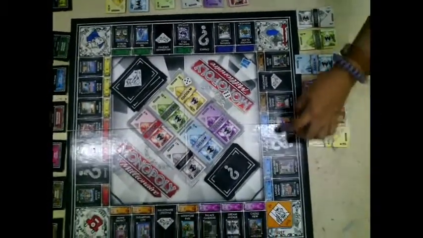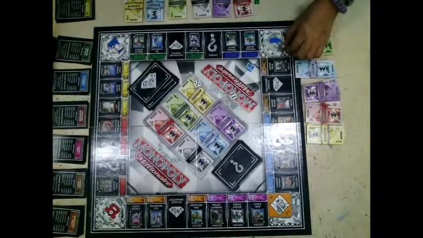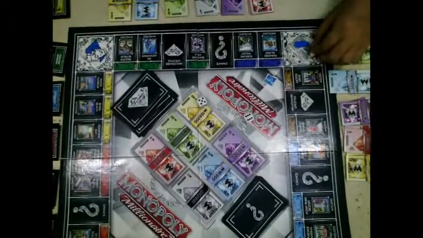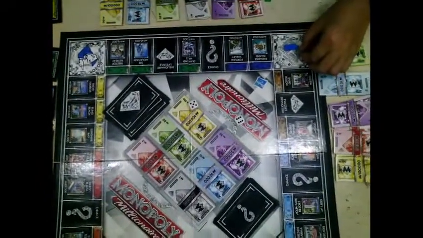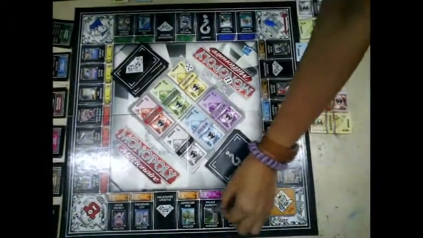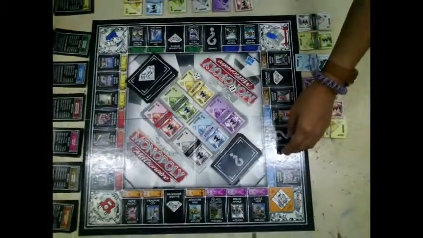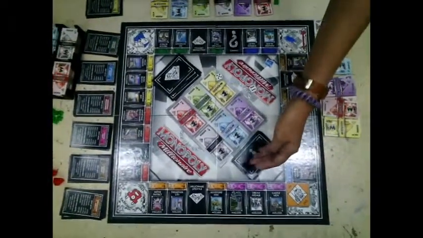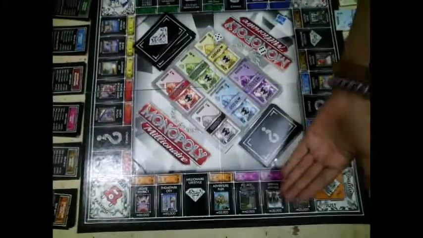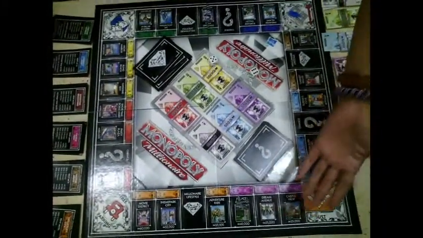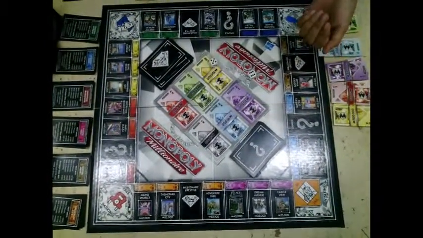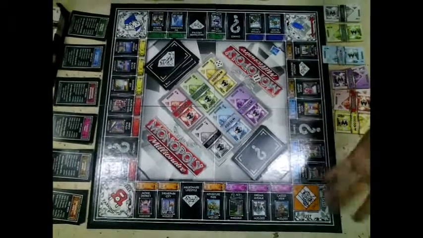For example, 6 plus 5 is equal to 11, so let us move 11 spaces: 1, 2, 3, 4, 5, 6, 7, 8, 9, 10, 11. According to the space your token reaches, you may be entitled to buy real estate or other properties, or obliged to draw a chance or community chest card, or even go to jail.